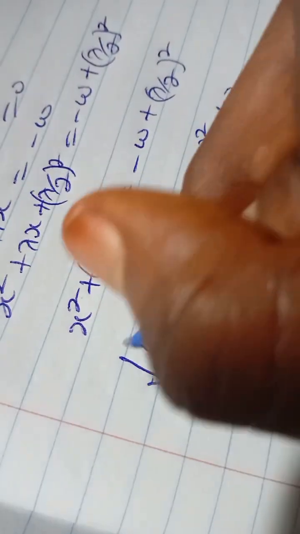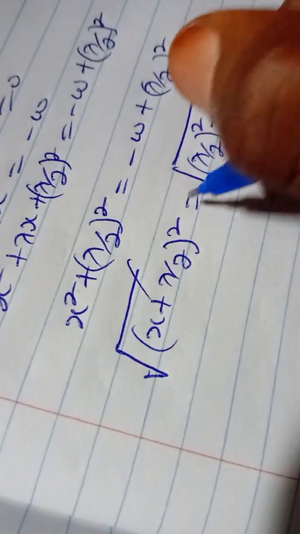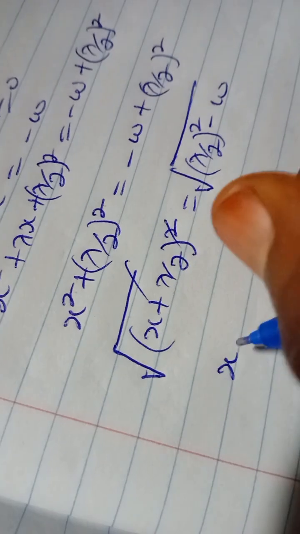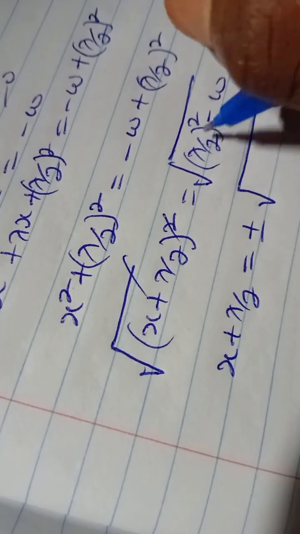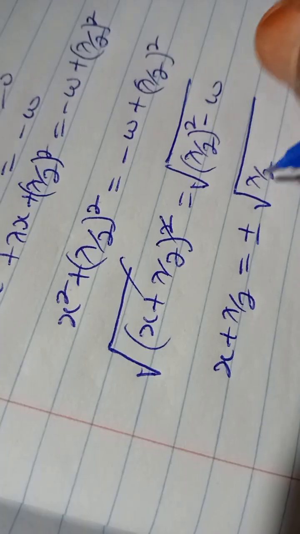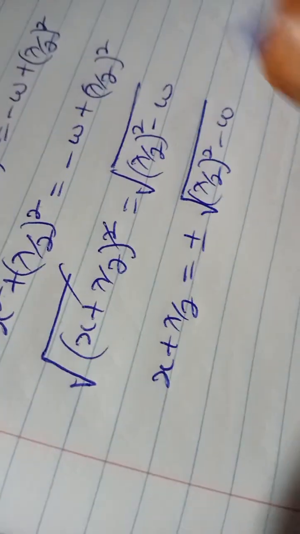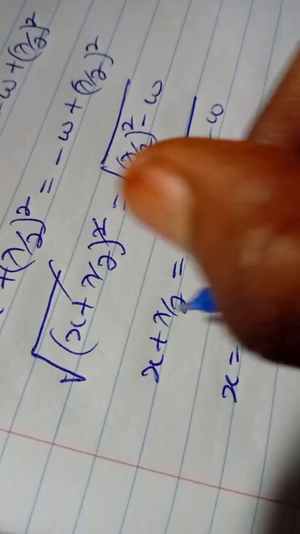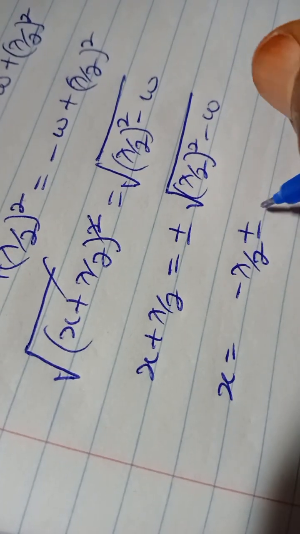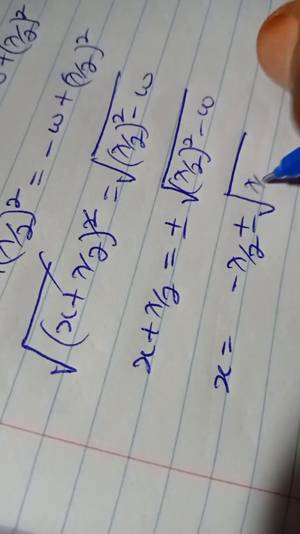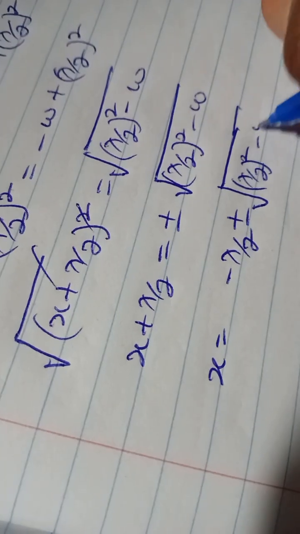If we introduce the square root on both sides, the square and the square root cancel out. So we are going to have x plus lambda upon 2 equal to plus or minus the square root of (lambda upon 2) squared minus omega. So we are going to have x as what? This lambda upon 2, if you transpose it, becomes minus lambda upon 2, plus or minus the square root of (lambda upon 2) squared minus omega.